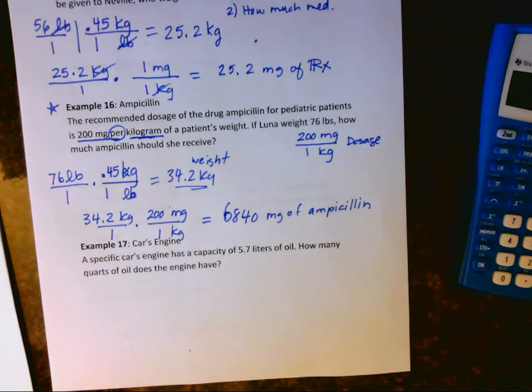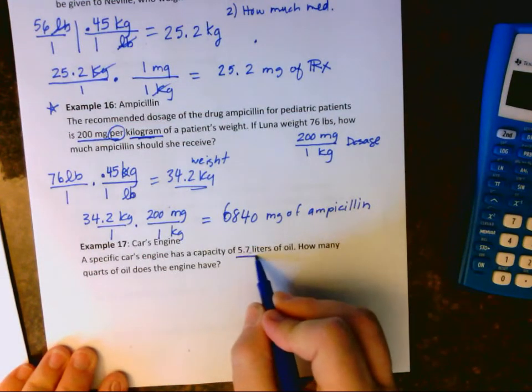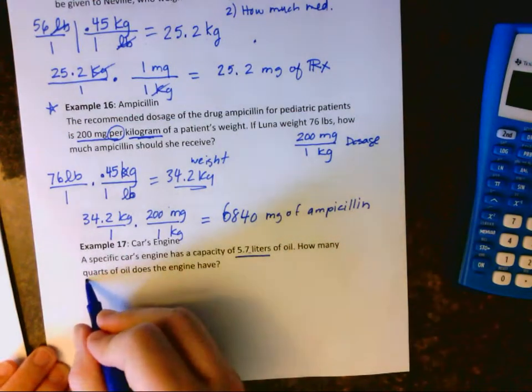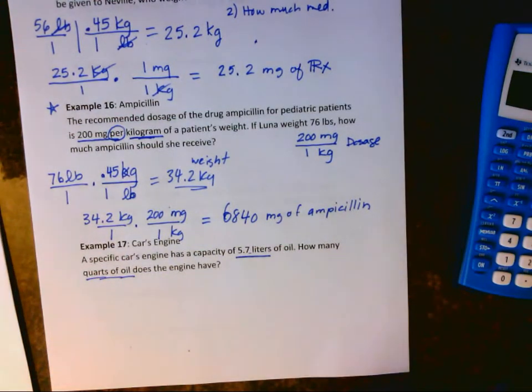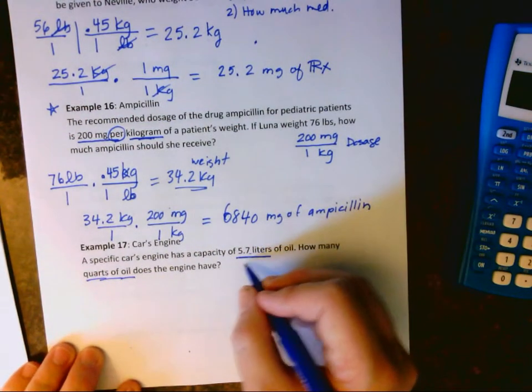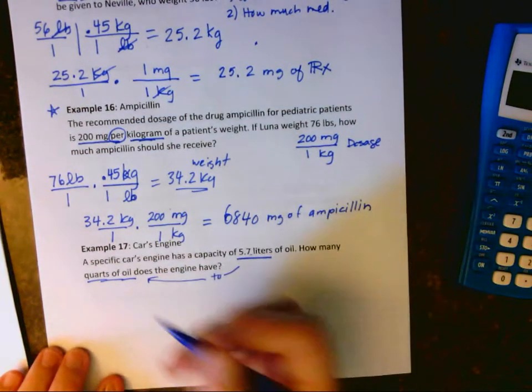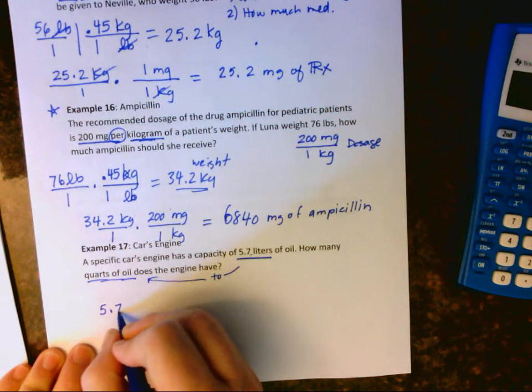Car's engine. A specific car engine has a capacity of 5.7 liters of oil. How many quarts of oil does the engine have? So we're going to convert from liters to quarts. No big deal. We're given 5.7 liters.